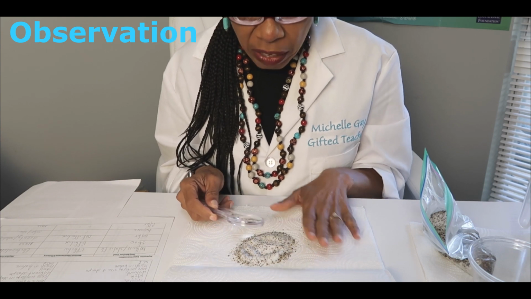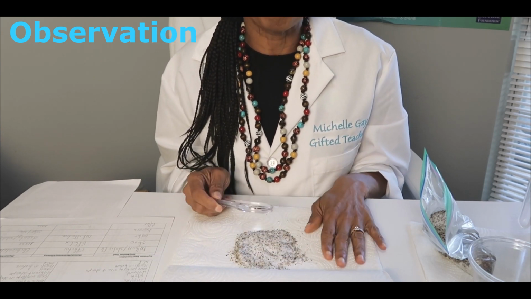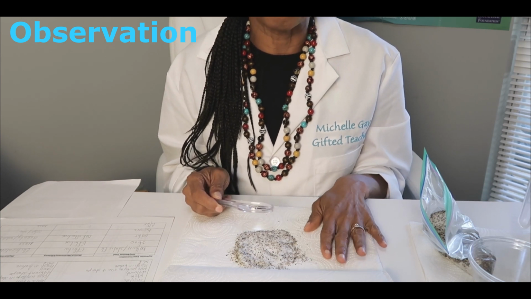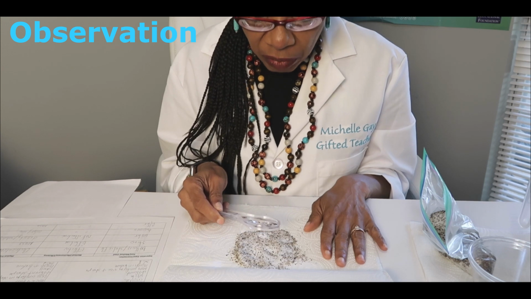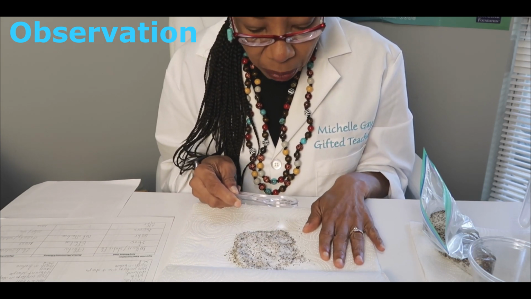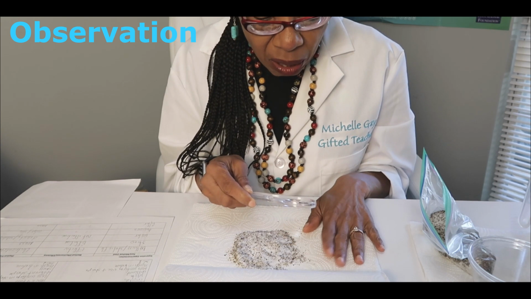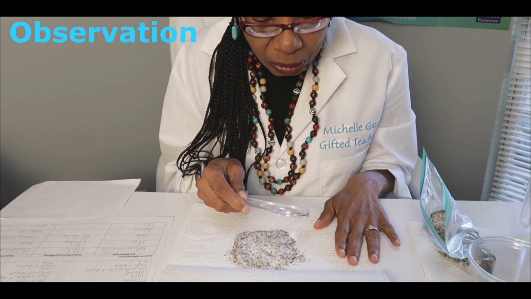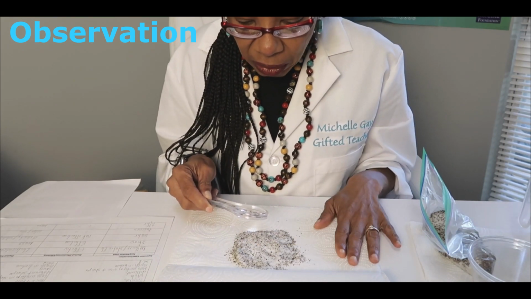Write down every physical property or everything you observe about the salt in one category and the pepper in the other category. Carefully look and talk with someone, your partner, your teacher, or your parents, and write down everything you observed with the salt and pepper.